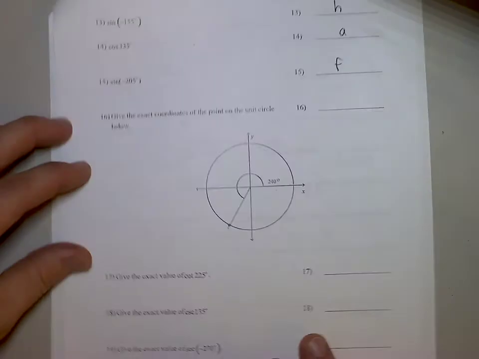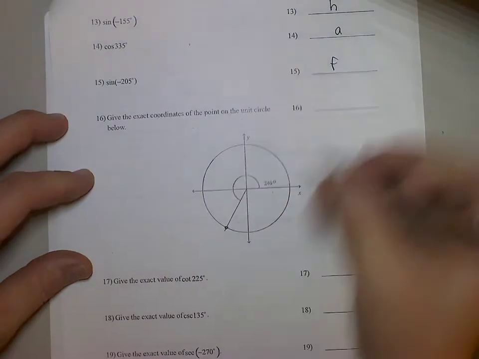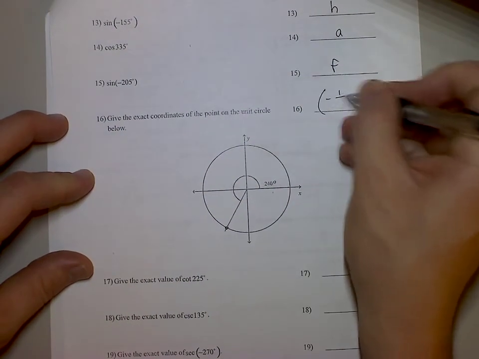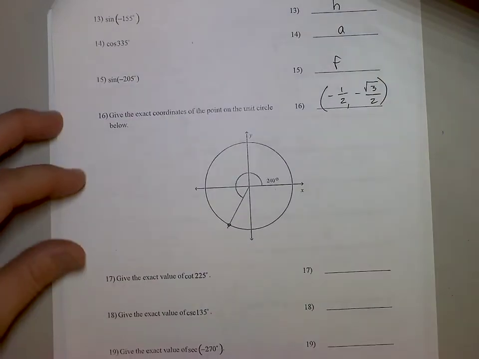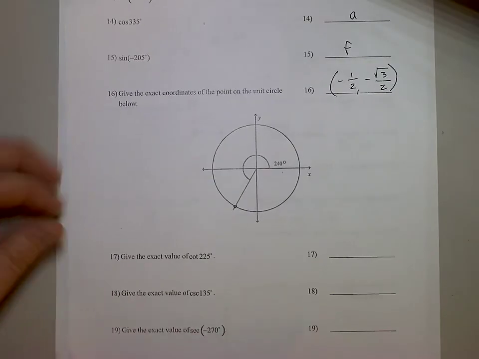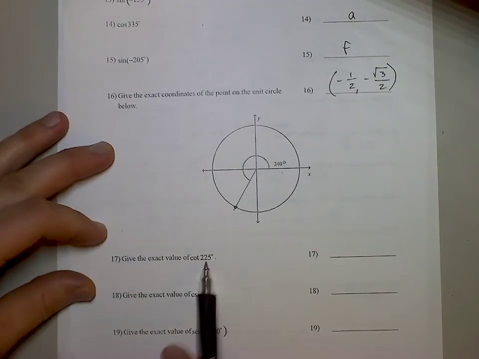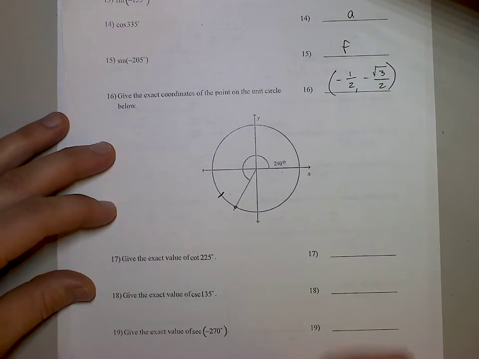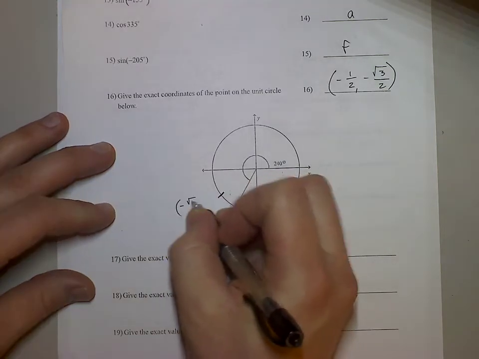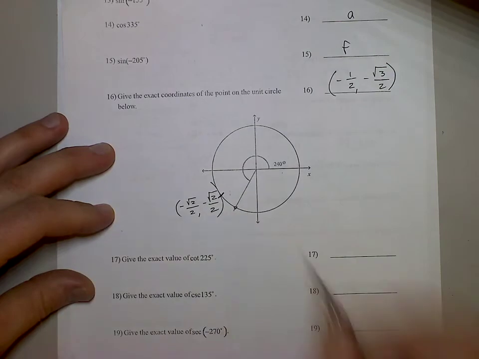Okay, number 16, exact values at 240 degrees. At 240 degrees, right there, know it. Your exact values are negative 1/2, comma, negative square root of 3 over 2. Know your unit circle. That's my explanation for that. Okay, we get into cotangent, cosecant, and secant here. Cotangent at 225, I'm going to use this circle. 225 degrees is right here in the middle of this quadrant. The values there are negative square root of 2 over 2 and negative square root of 2 over 2.